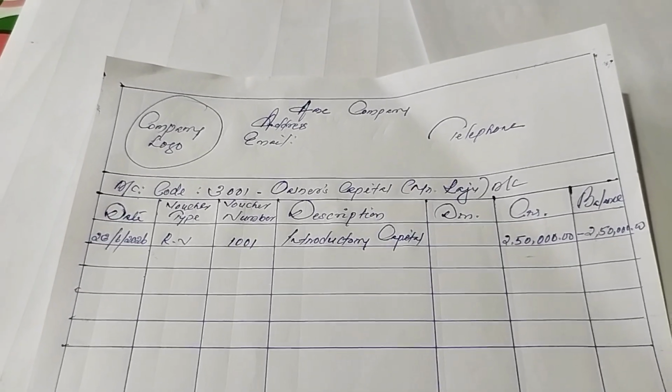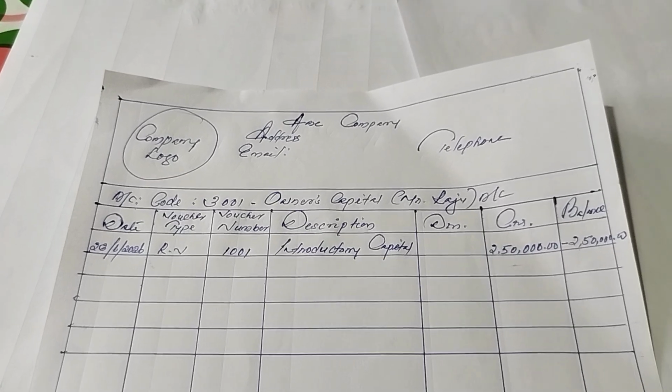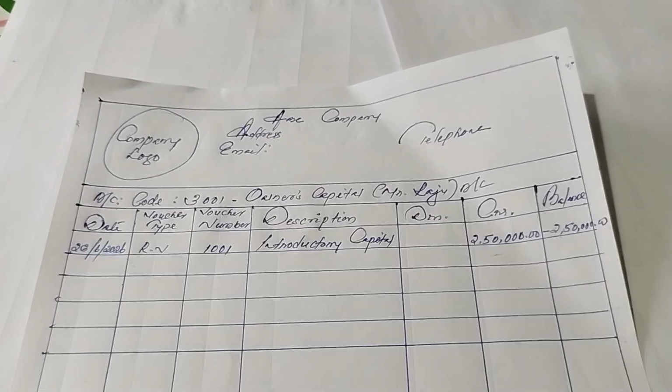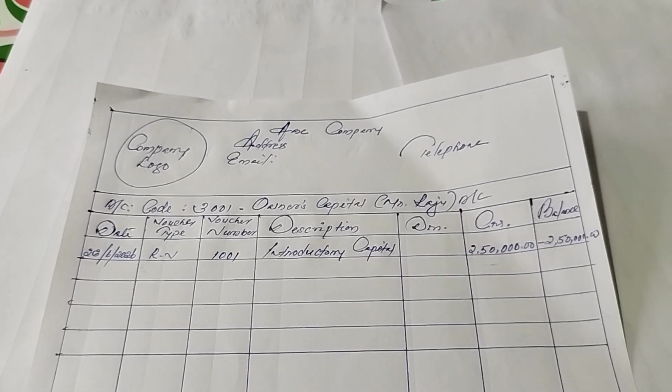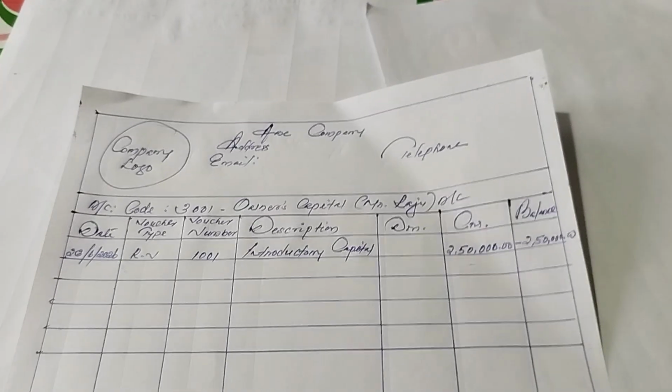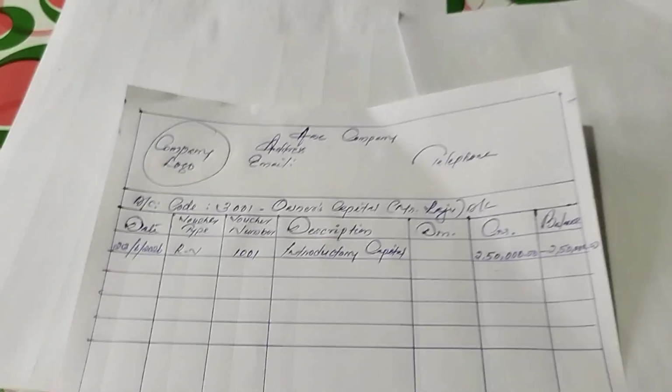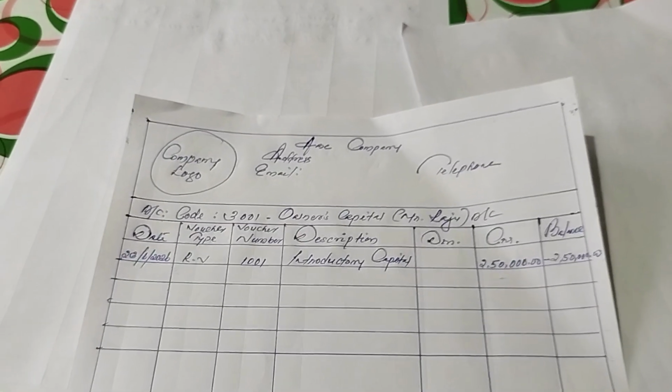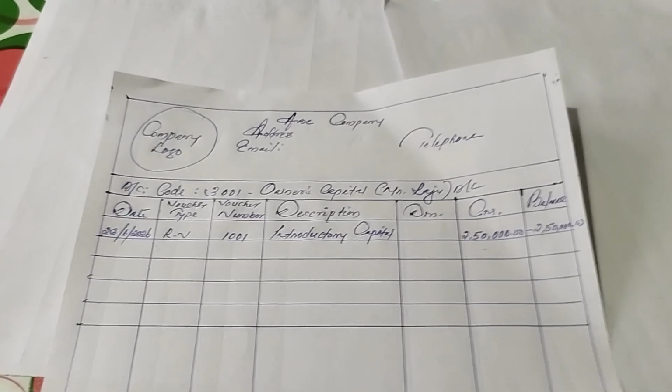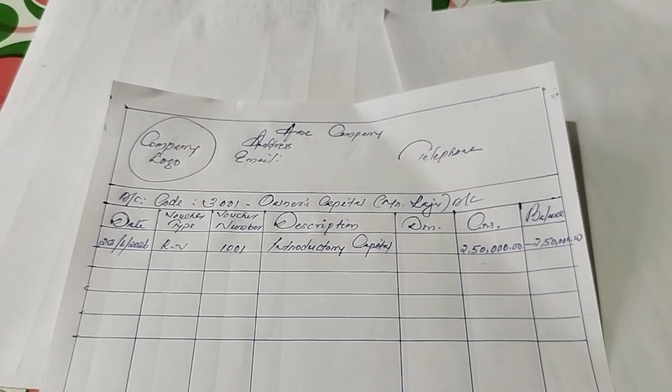Debit receiver, credit giver. Debit whatever the resources is coming to our company, it may be in the form of material, cash, equipment or any other item, any resource which is coming to our business.